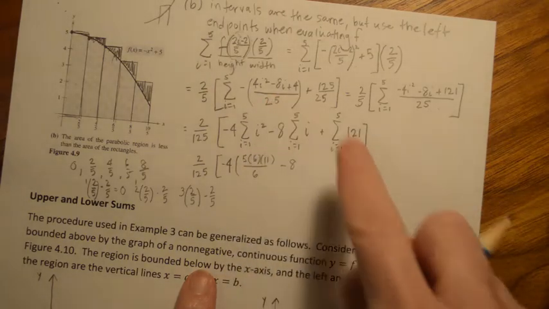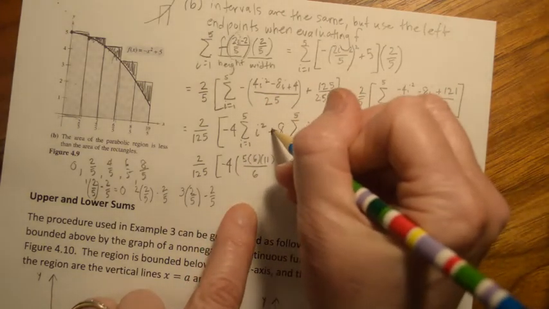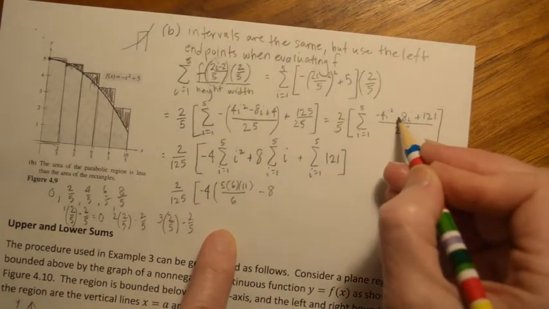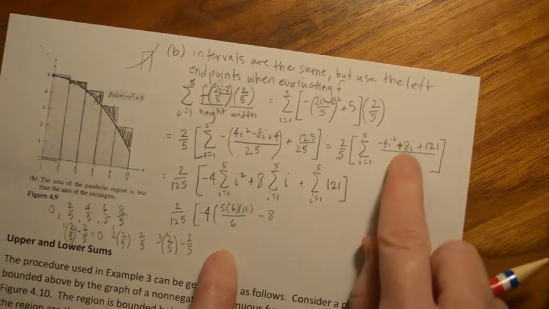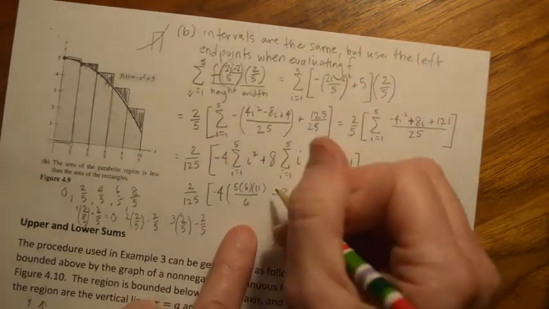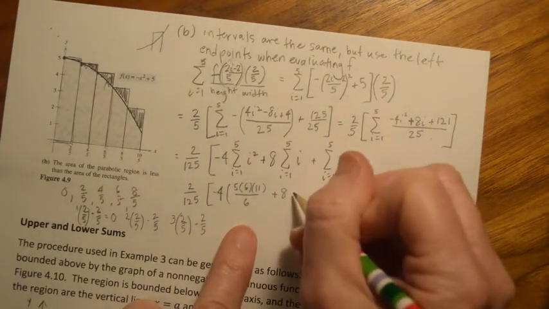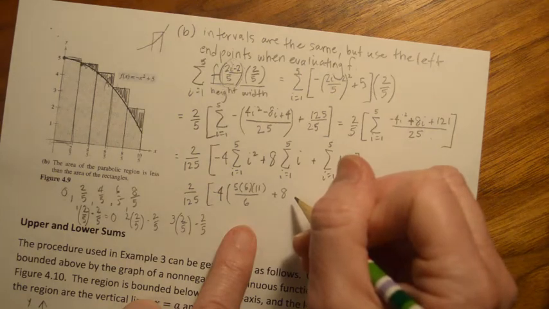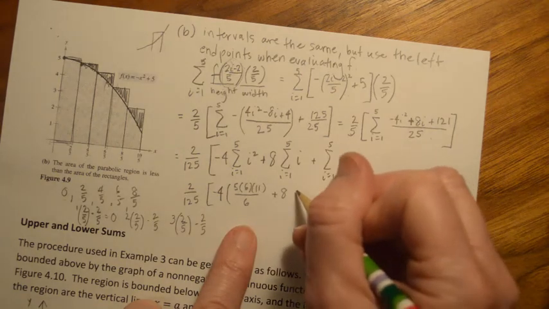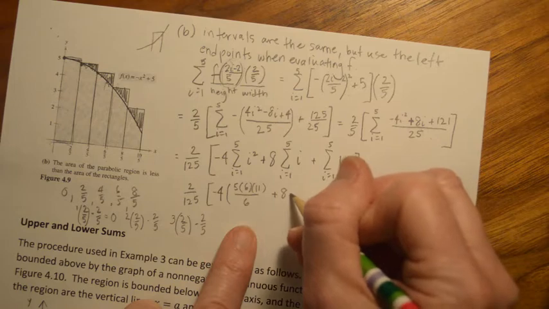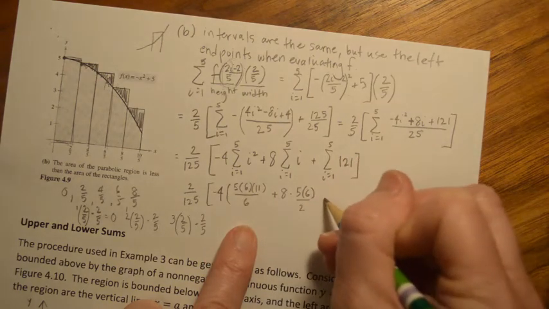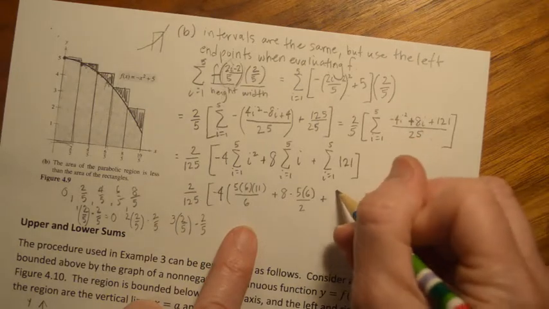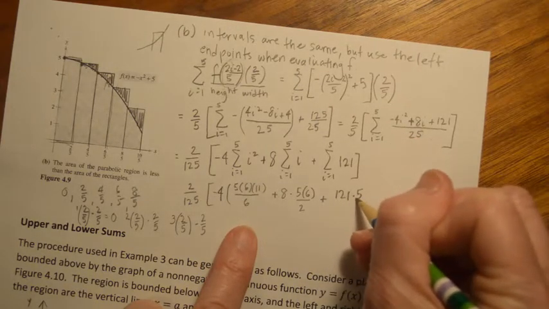you know what, I forgot to distribute that minus sign through, so this should be plus 8, sorry. Hopefully you noticed that and have been yelling it to me, but I just noticed that right now. Okay, so this should be plus 8 times, and our formula for that one, if you look back, is n times n plus 1 over 2. So in this case, it's 5 times 6 over 2, and then plus 121 times 5.